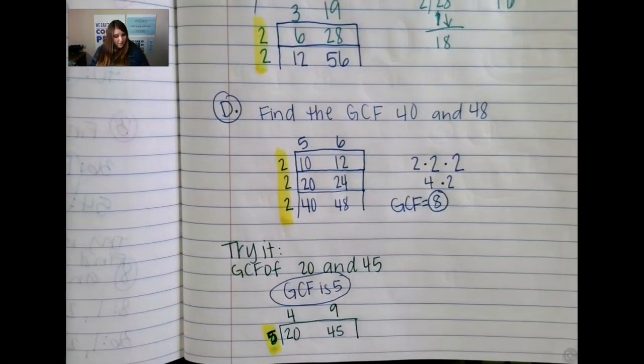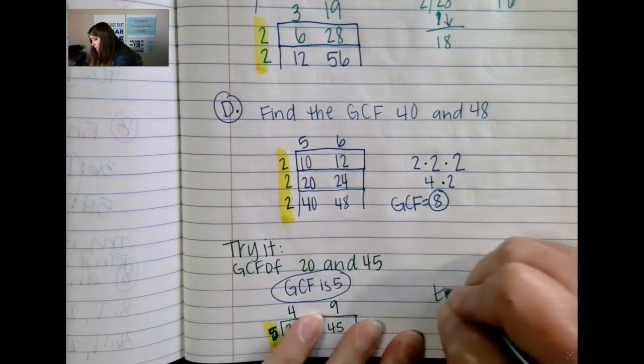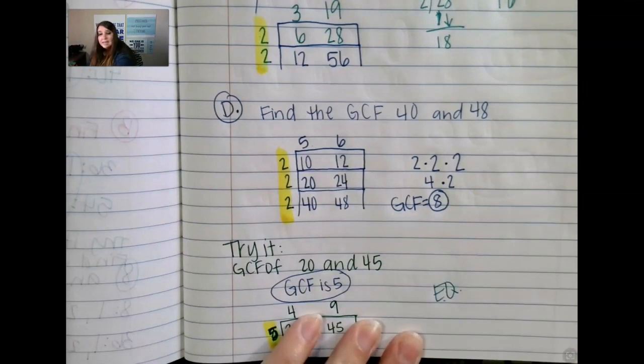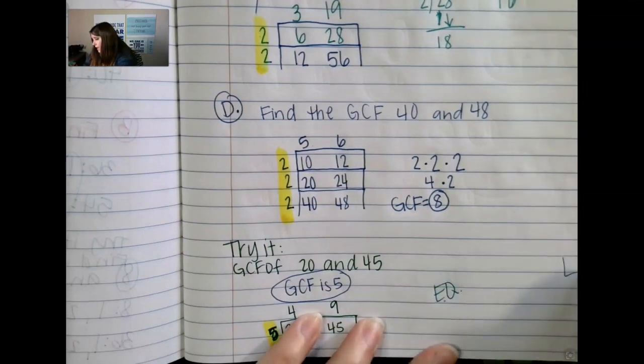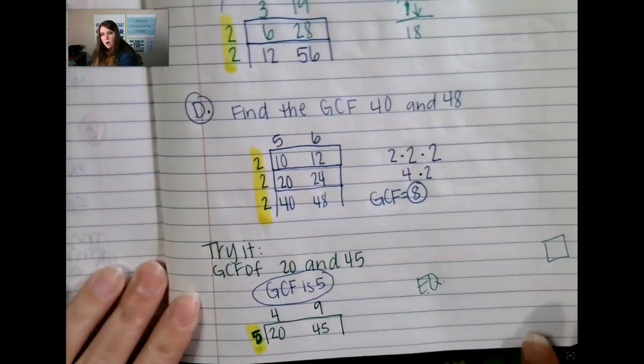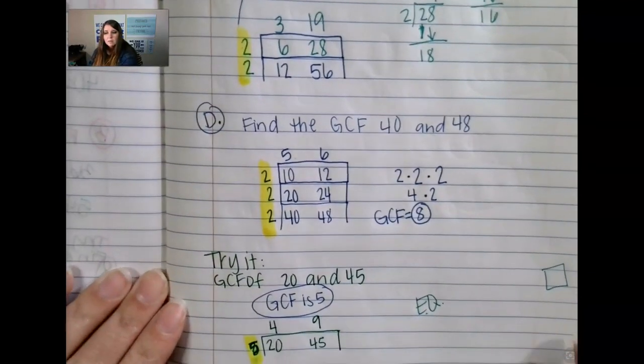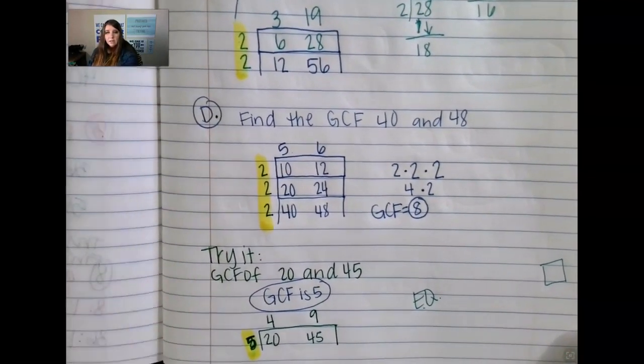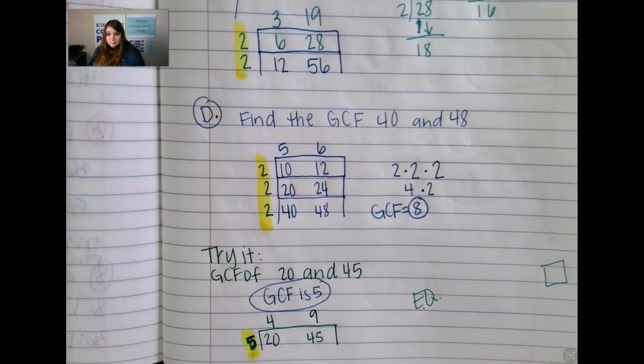Okay, now what I would like for you to do, please, is answer your essential question. How do you find greatest common factors? So that is your essential question. Go ahead and answer that. And then put your rating out to the side on how you are feeling about greatest common factors. I gave you 2 different methods to use. You may use your most favorite method to do your practice work.